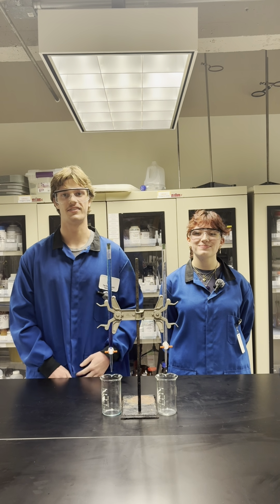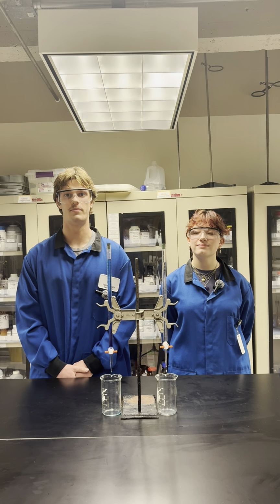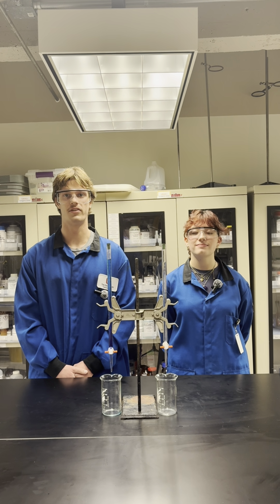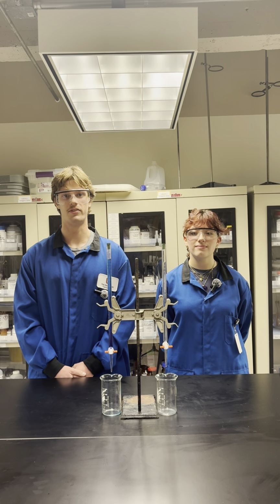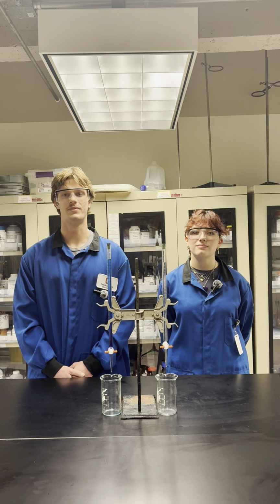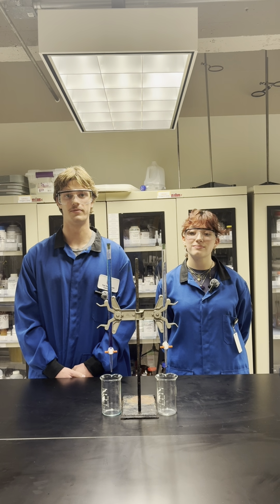Our other solution is hexanes. Hexanes is an organic compound composed of solely carbon and hydrogen bonds, which have very similar electronegativities. Hexanes also has a bent structure, but due to its similar electronegativities, is still nonpolar.